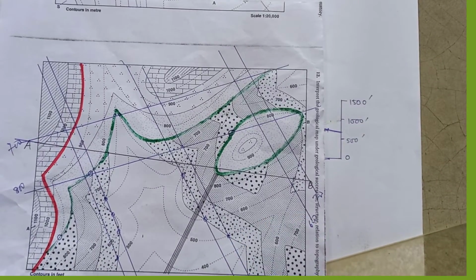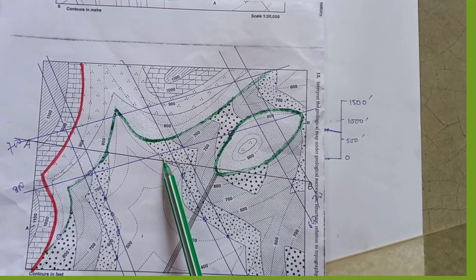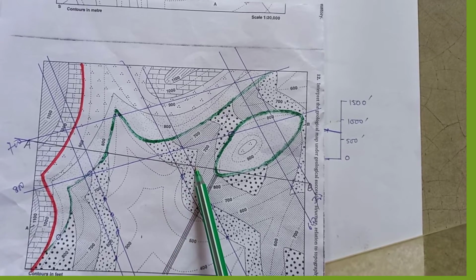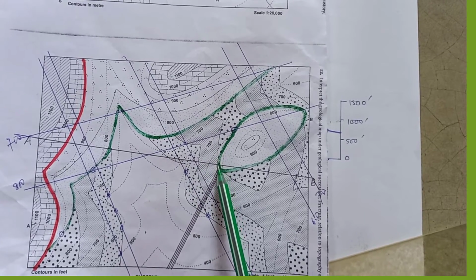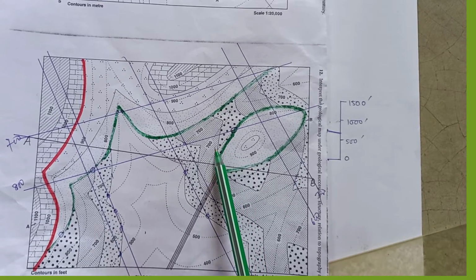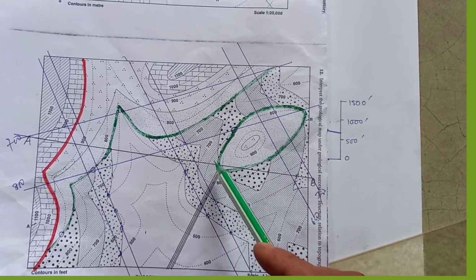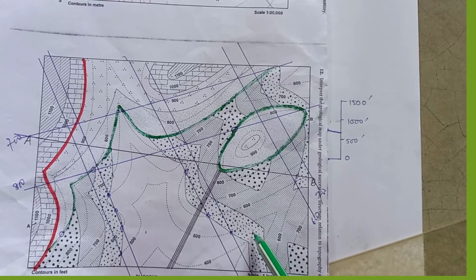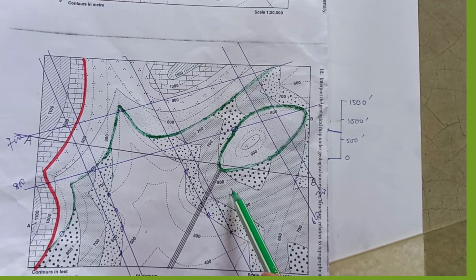You see, we drew the bedding line like this, but this line disappears along the unconformity line. So we need to identify this line. How do you identify it? With the help of the thickness. We know the thickness of this bed is 300.